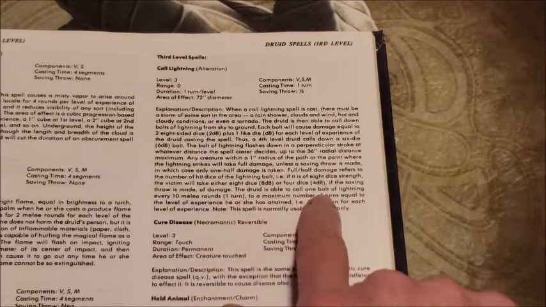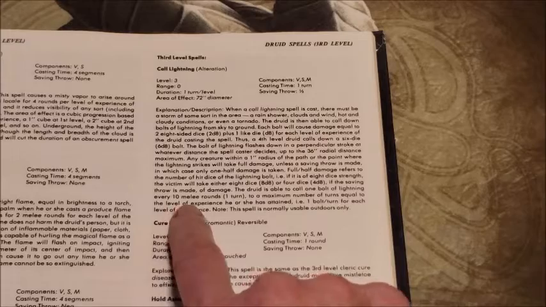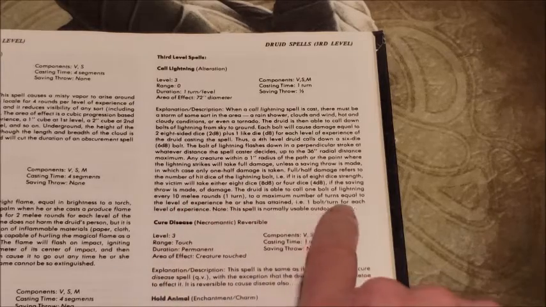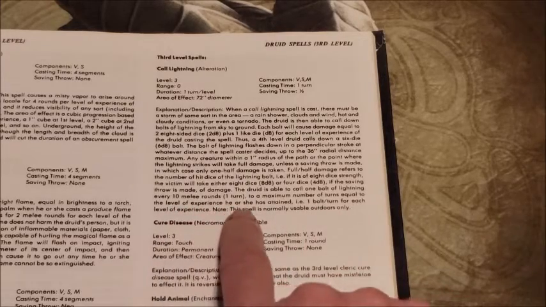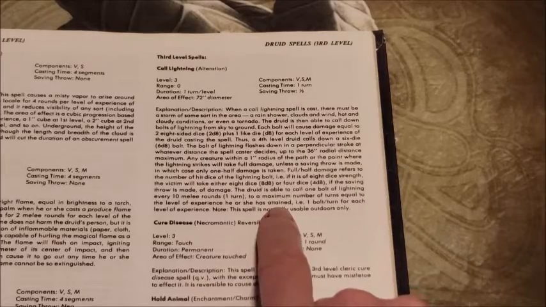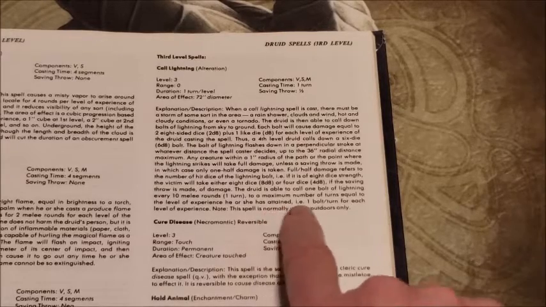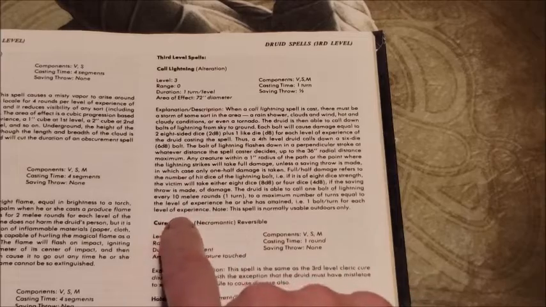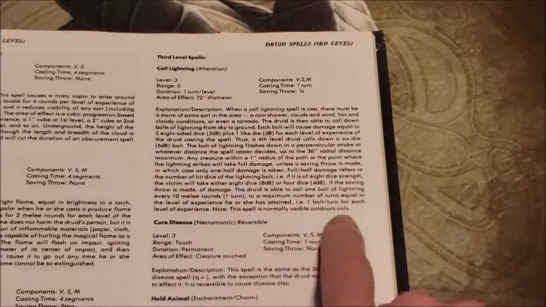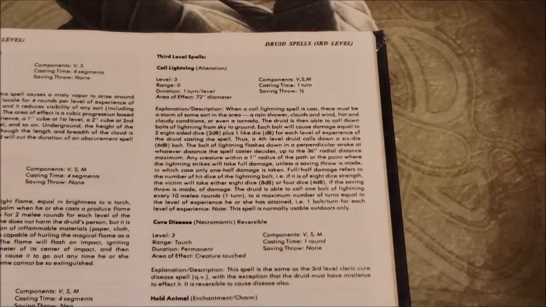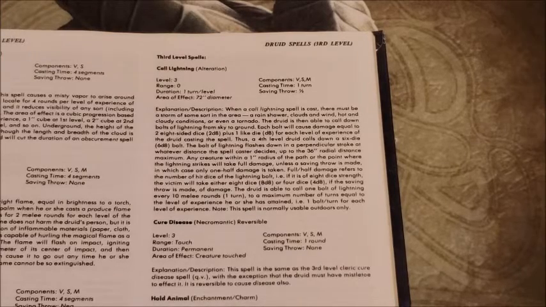The druid is able to call 1 bolt of lightning every 10 melee rounds, 1 turn, to a maximum number of turns equal to the level of experience he or she has attained. So again, the minimum you have here is 3 turns. So you could call down three 5d8 lightning bolts at third level, 1 lightning bolt per turn for each level of experience. Note this spell is normally usable outdoors only. It would be a rather unusual circumstance that would let you use this indoors.